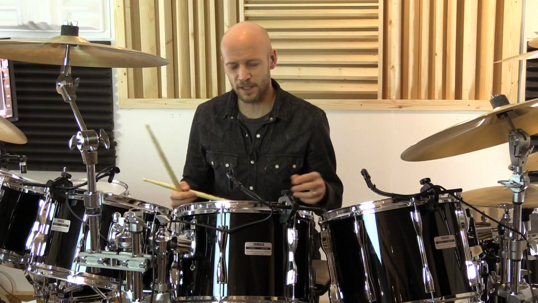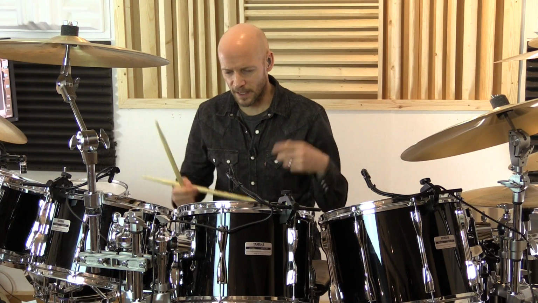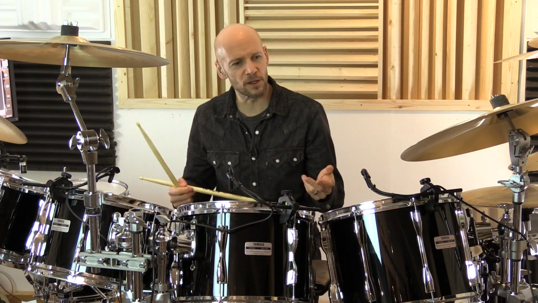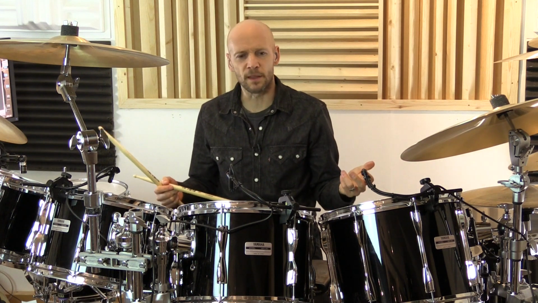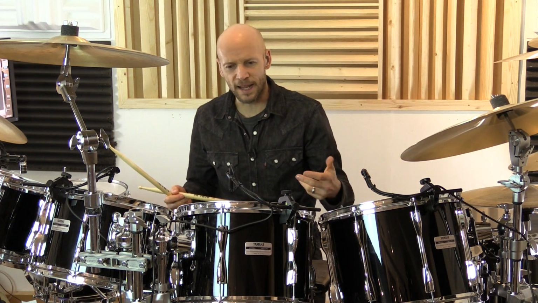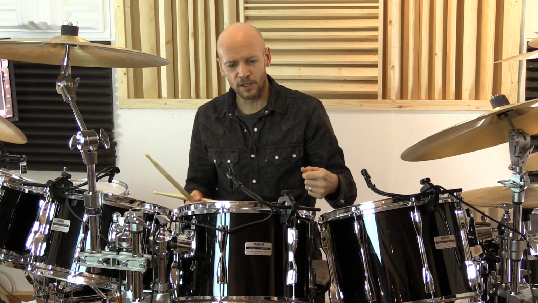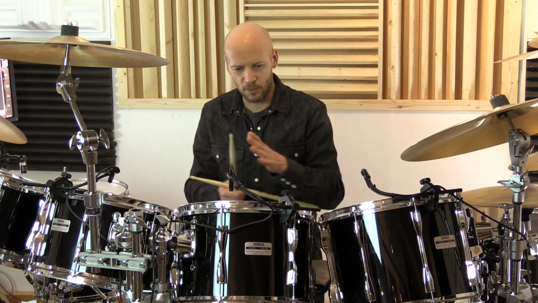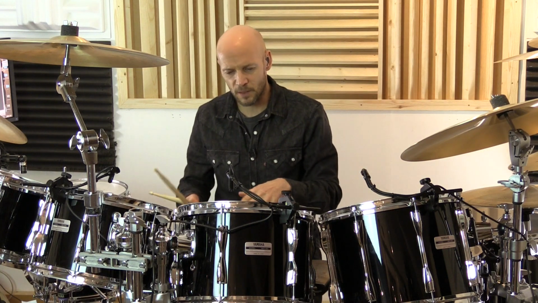So that kind of idea can sound quite effective if you want to maintain that sort of rolling triplet shuffle feel, but you also want to outline the quarter note triplet. Perhaps there's someone in the band, a soloist playing that figure. So you kind of get the best of both worlds. You kind of split the kit down the middle, and that pulls out the quarter note triplet, and this maintains the groove.